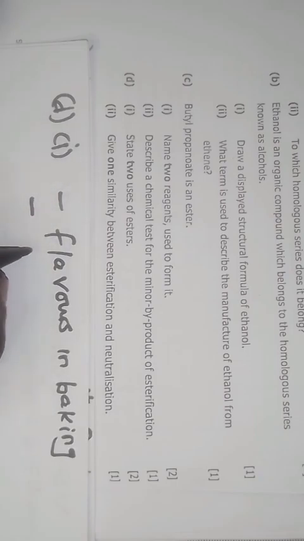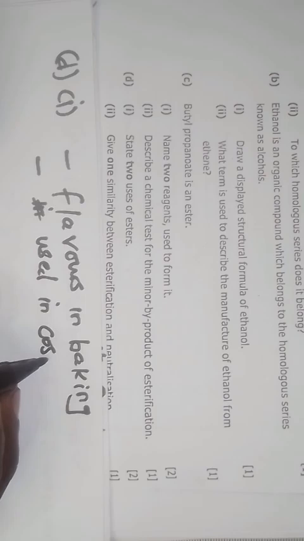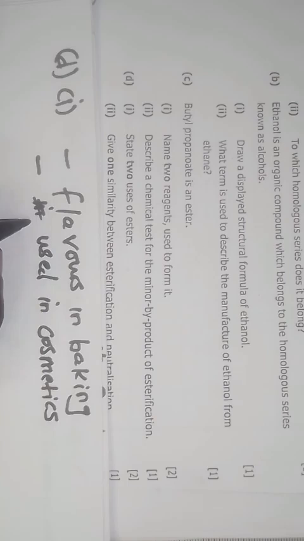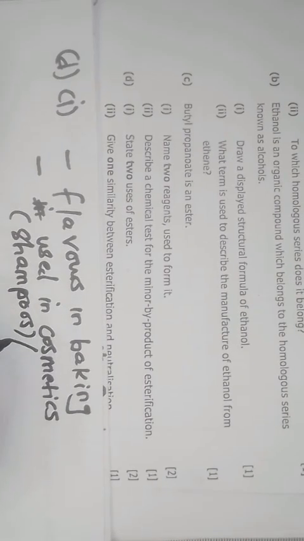And the other thing is that it is also used in cosmetics, like shampoos, or even soap, so soap making.